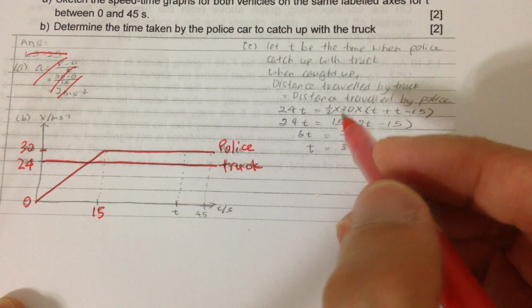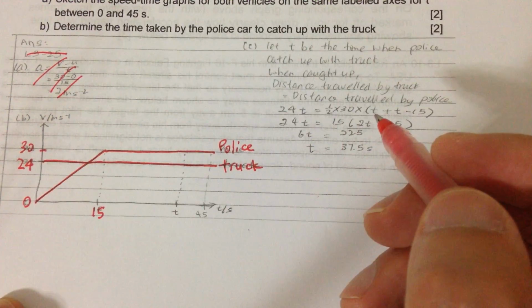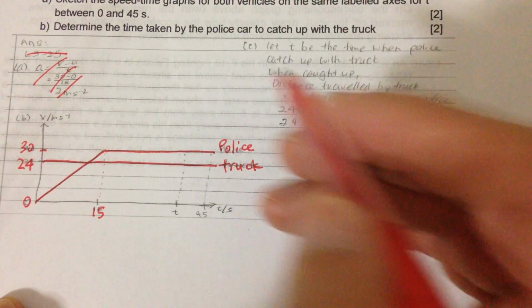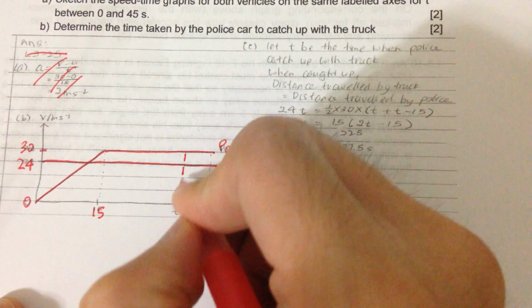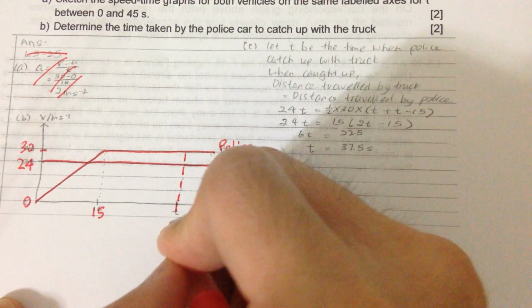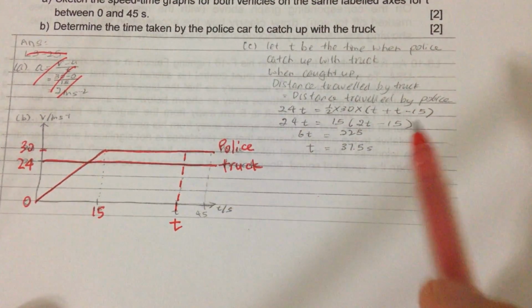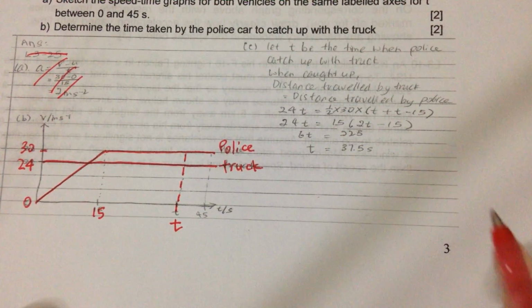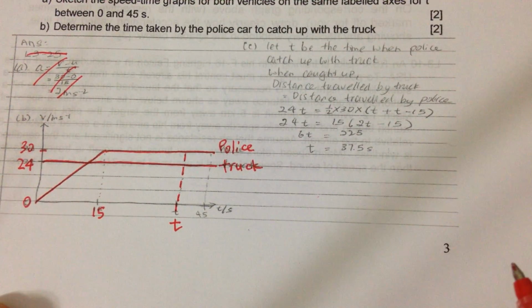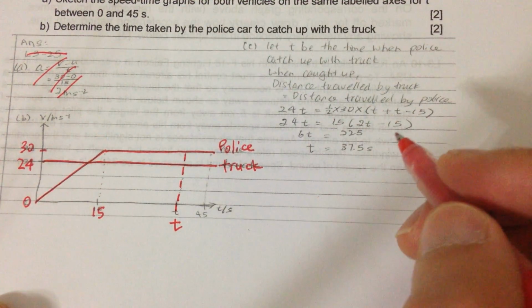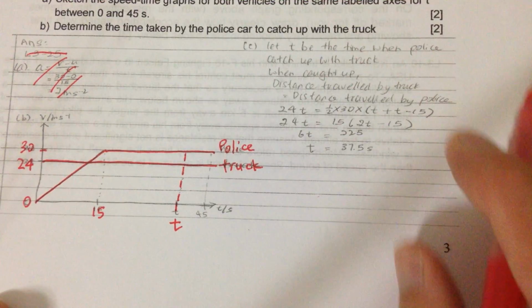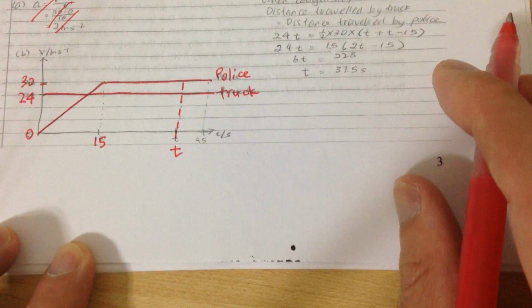Okay, part A. Now for the second part, to determine the time taken, first you need to take one point to be the point where the police car meets the truck. The most important thing to take note of is that when the police car meets the truck, something very unique happens.